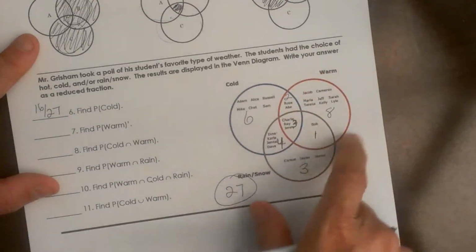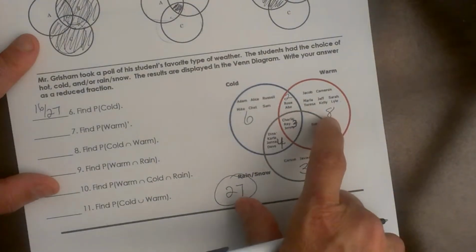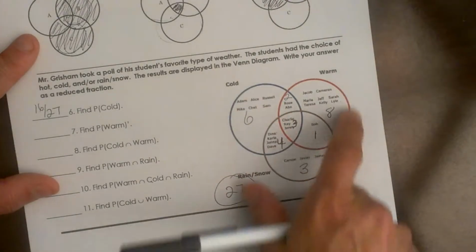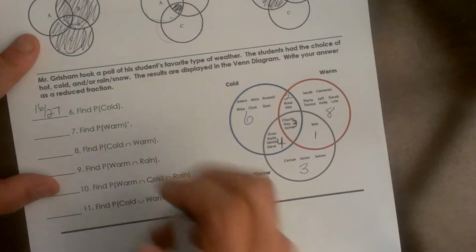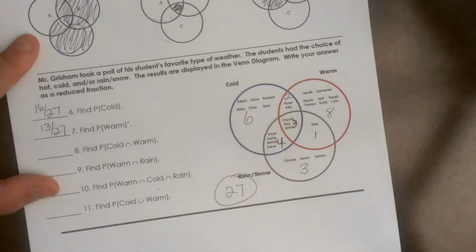So we're going to take out all these students that like warm weather. Well, how many students is that? That's 8, 10, 11, 12, 13, 14 of them. 14 don't like warm weather. Well, how many are left out of the 27? 13 are left. So we had to take out the warm weather lovers.